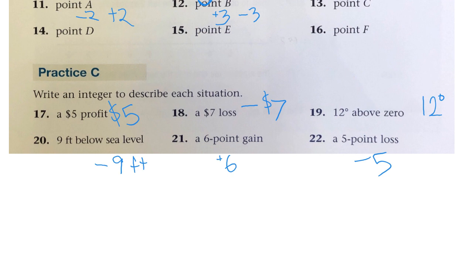That is the idea for Chapter 17, Section 1. There's some more practice like that for you in your workbook. Of course, let me know if you have questions.